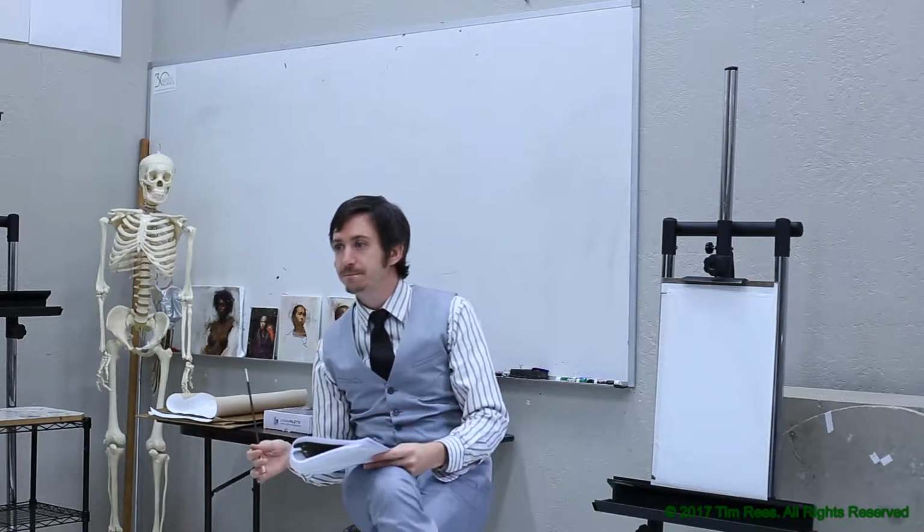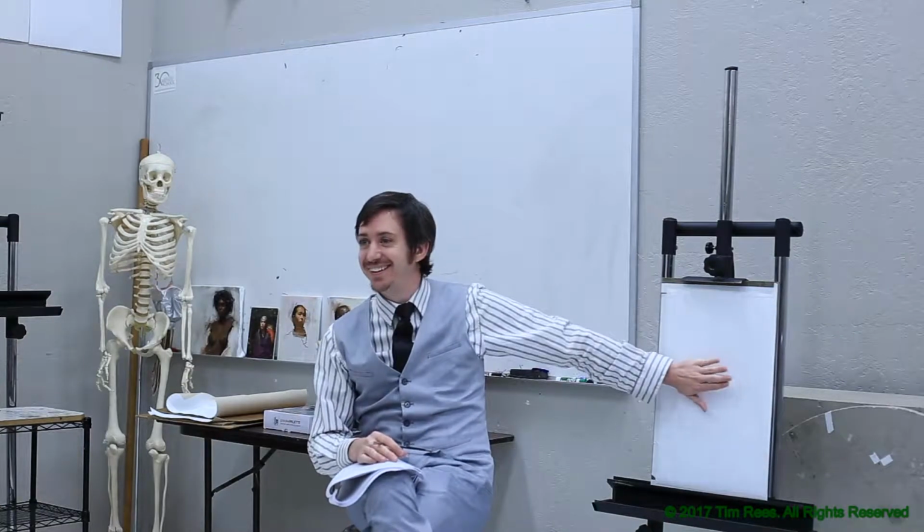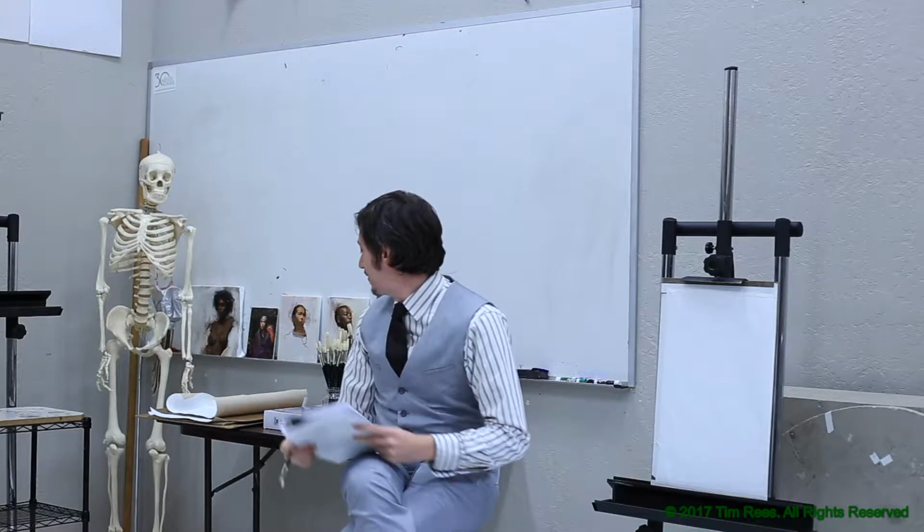When you talk about the 3 and the 6-inch strokes, is that just one load of paint? One load of paint. Are you going to show us how to do that? Because I really have a hard time loading my brush. Yeah, we're going to do that here. That's part of what this assignment is about.